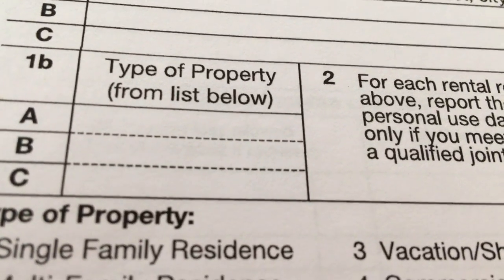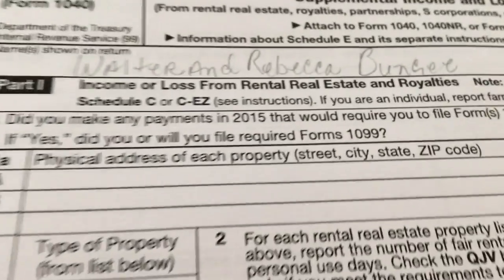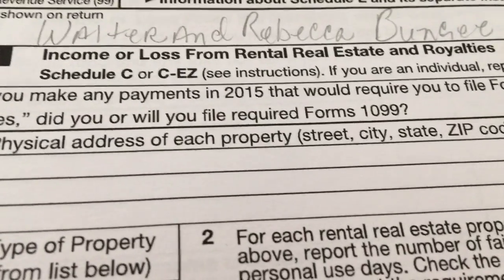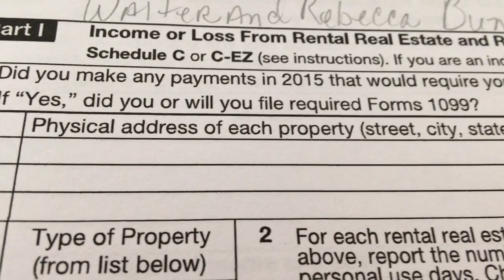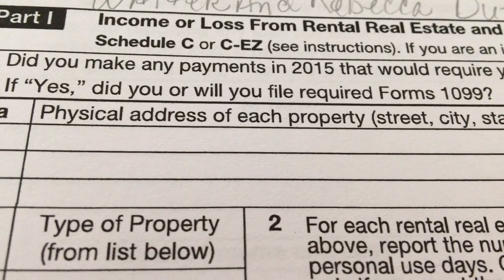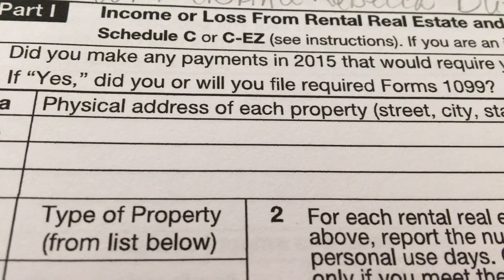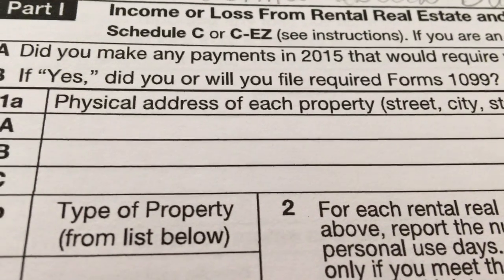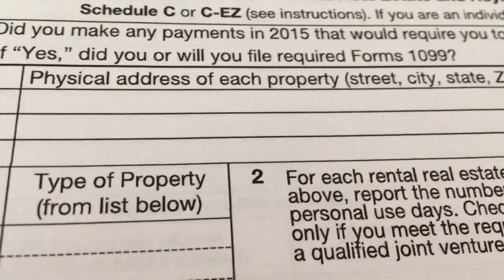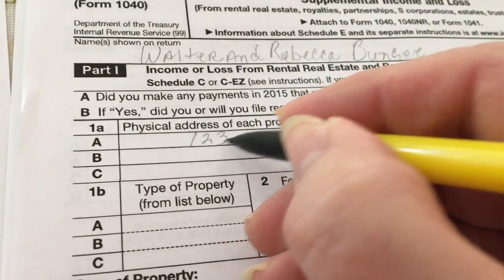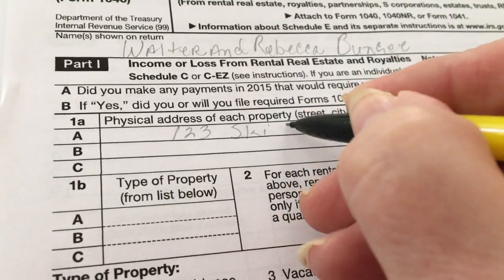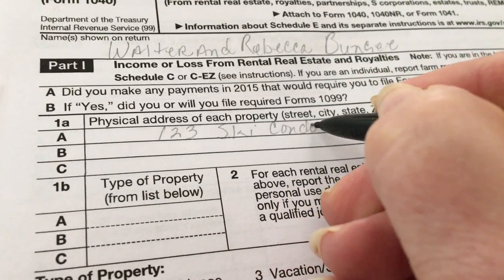Okay. Now, I do not have a location of the property in this particular example. So let me just give you one that should have been typed in there, 123 Ski Condo Lane is the one that's given. So let's put that in there, 123 Ski Condo Lane.